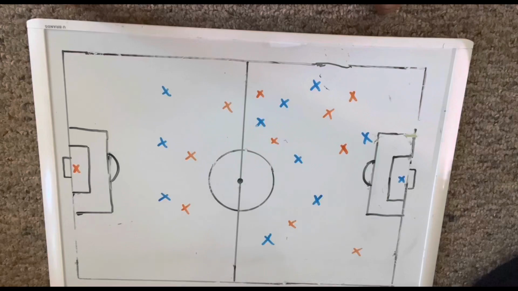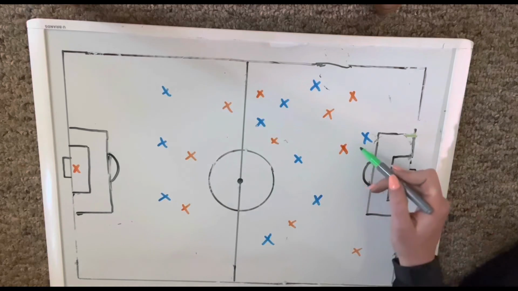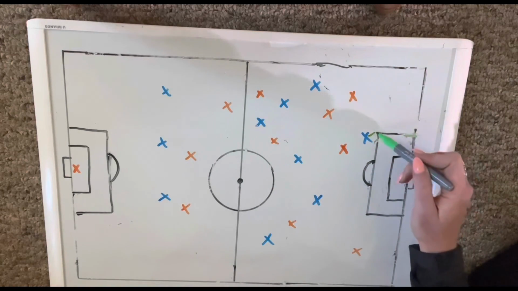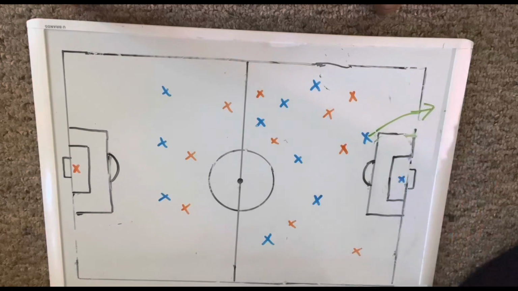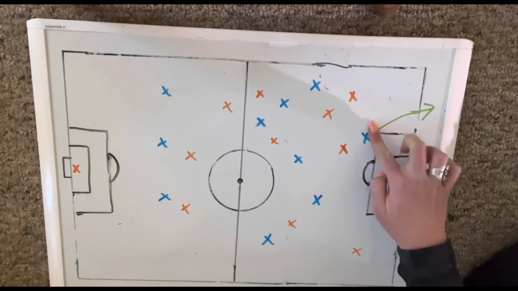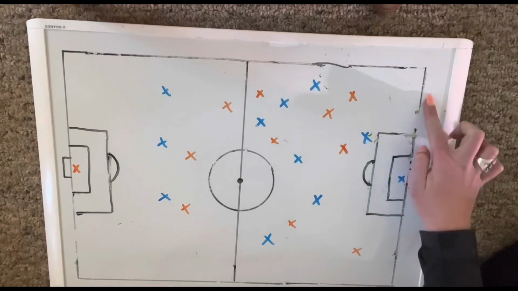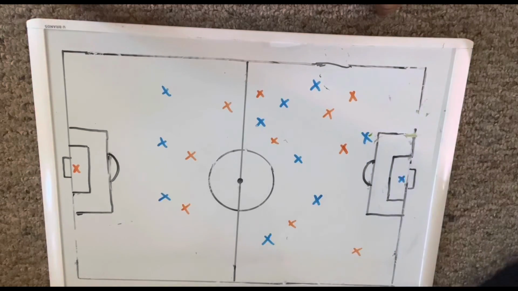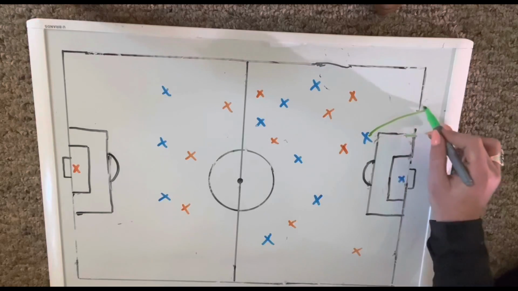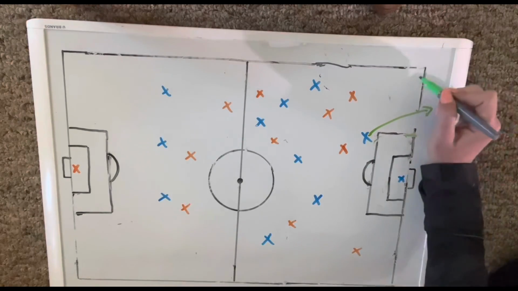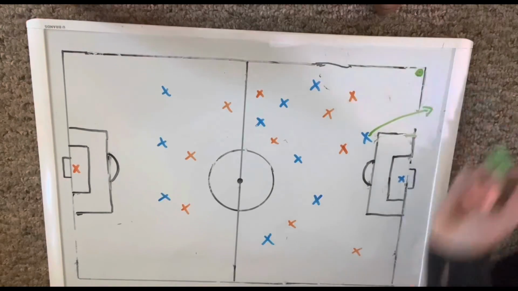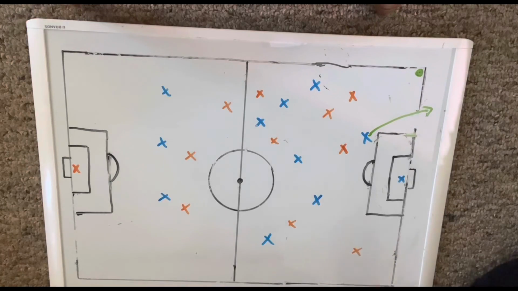Now let's say orange takes that shot on goal, but it somehow deflects off blue behind the end line, so it knocks off blue. As an official, we are now going to call for a corner kick. So we're going to blow our whistle and point at the closest corner. Since the ball went out right there, we're going to have a corner kick, done by the orange team.